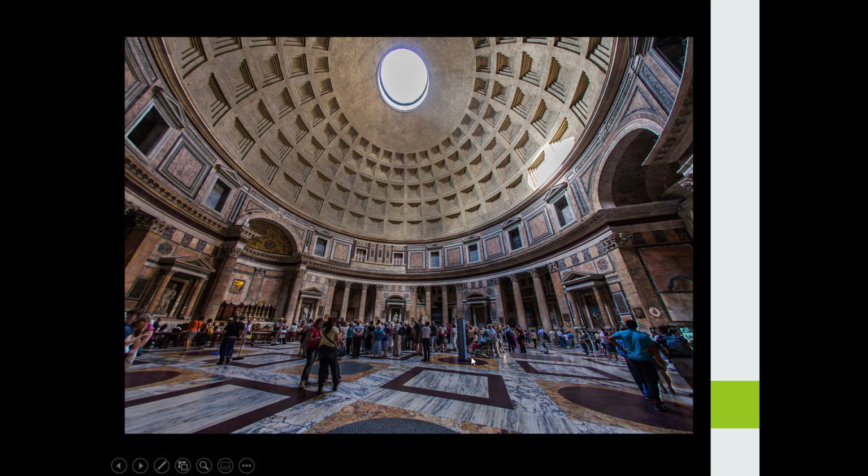Now, one of the reasons why it has been preserved so well is because this is actually a church. When Rome became Catholic or Christian, the Roman Empire gave this building to the church. The Christian faith turned it into a church. And actually, you can come in here on Sundays, and there's mass on Sundays.